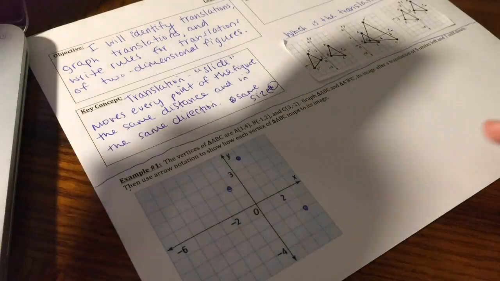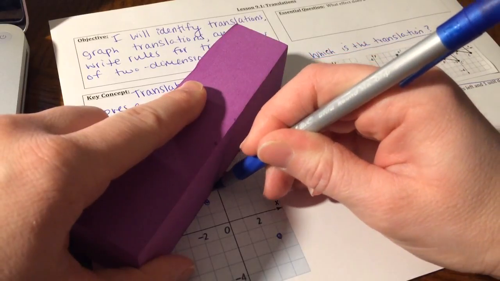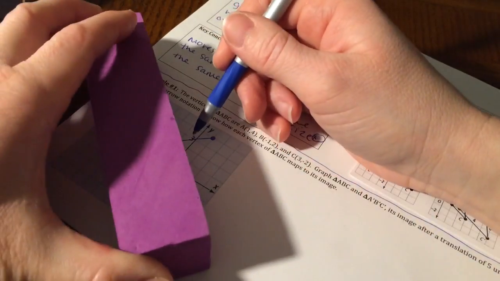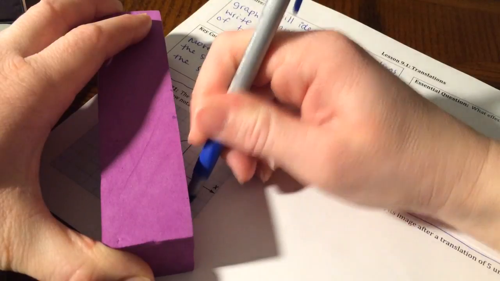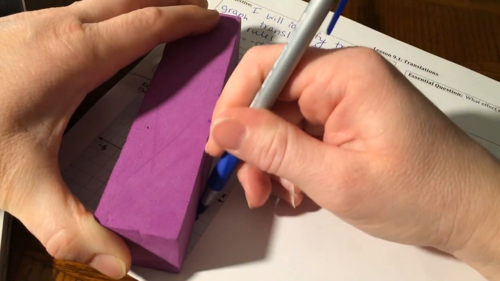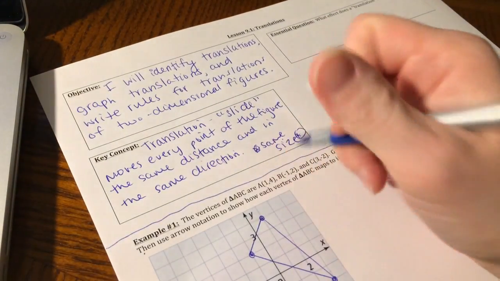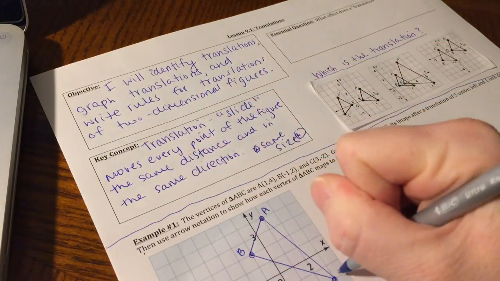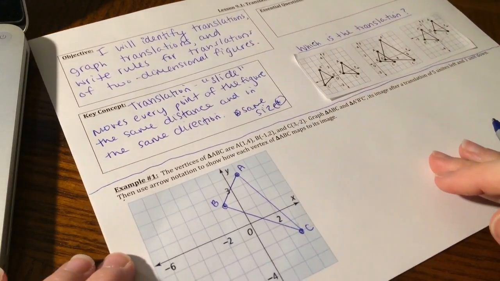All right, let's take a straight edge to form our triangle. Here's the original: (1, 4) is A, (-1, 2) is B, and (3, -2) is C. Here is our original figure.